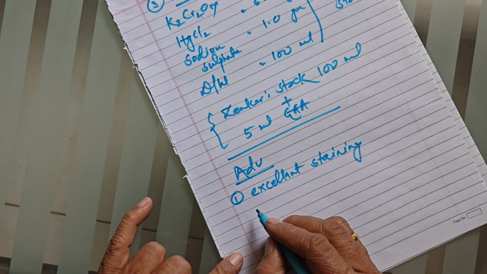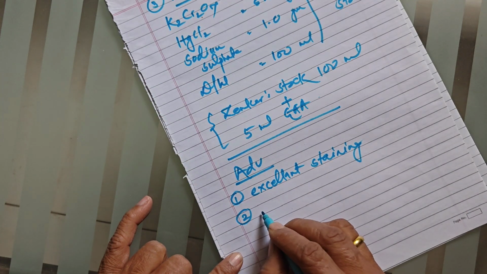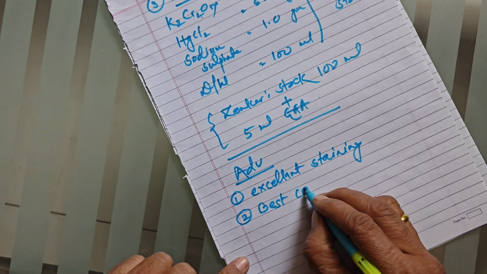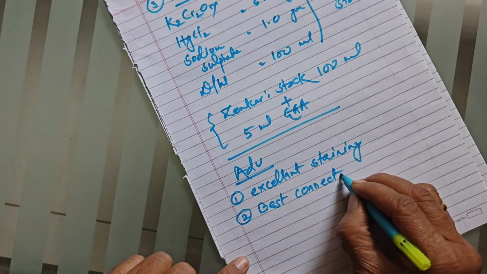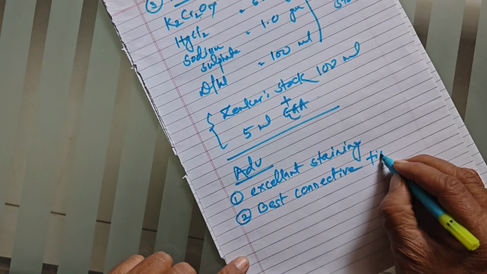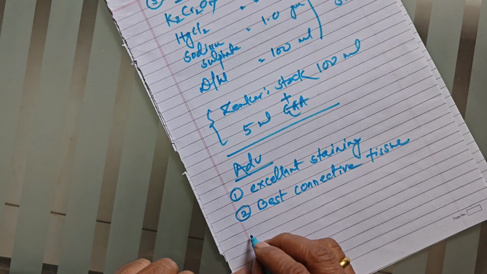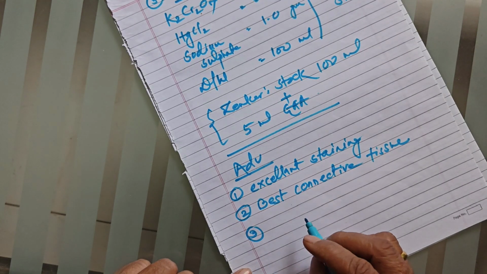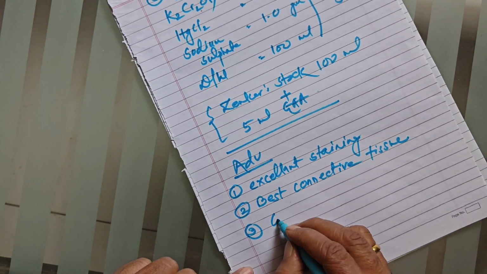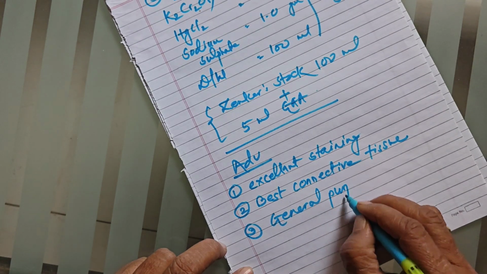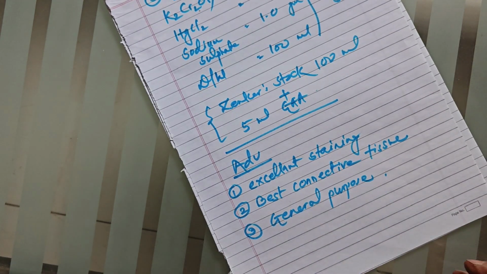It is also best for fixation of connective tissue. And the third advantage is that it is recommended for general purposes also.